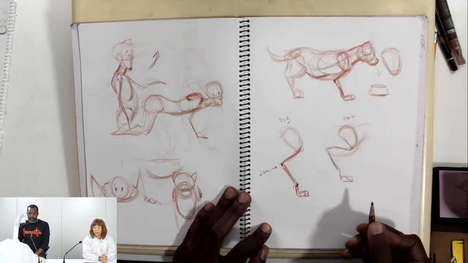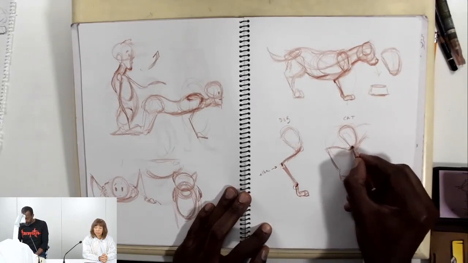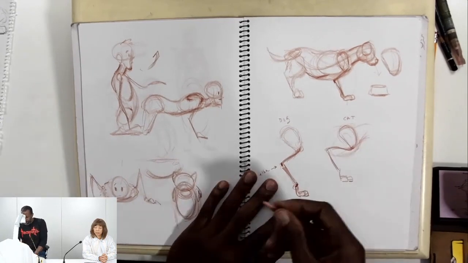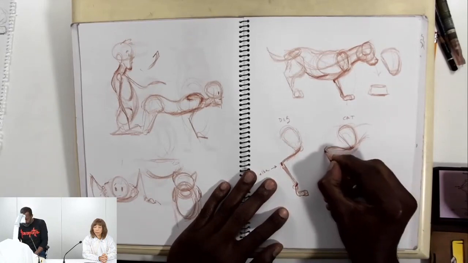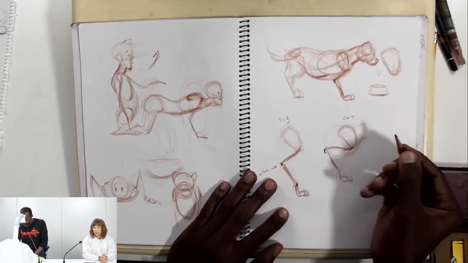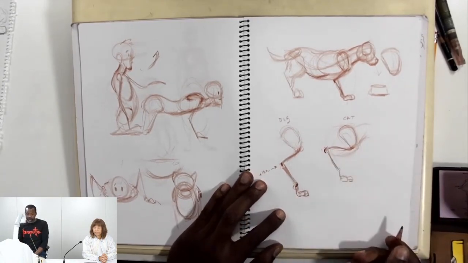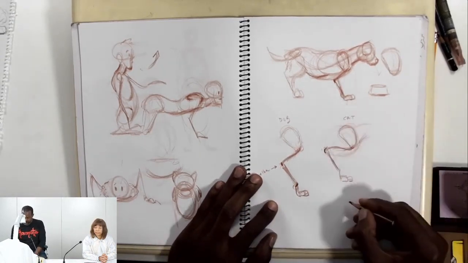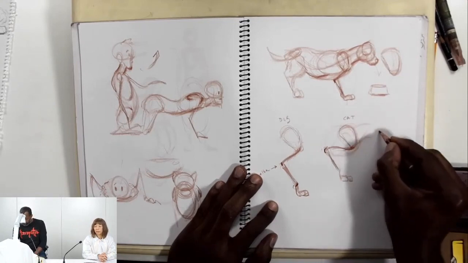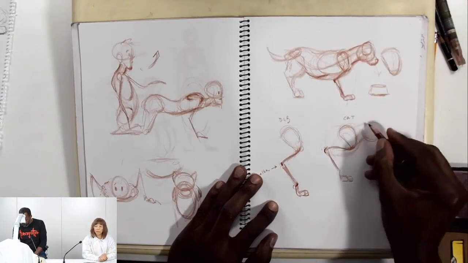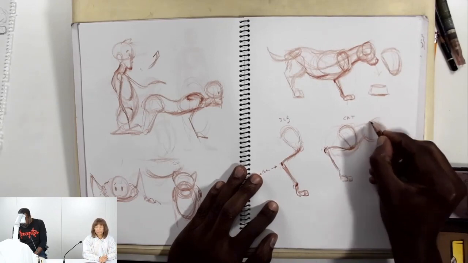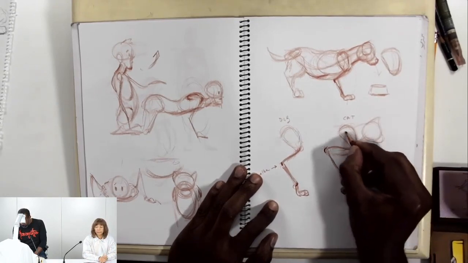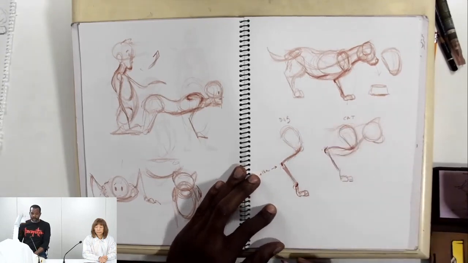Okay, this is the scapula. And of course, here's the forearm. Oh, sorry, the humerus, the upper arm, excuse me. The upper arm bone goes backward. Okay, the elbow would be here. And then of course the forearm would be down here like that, right?